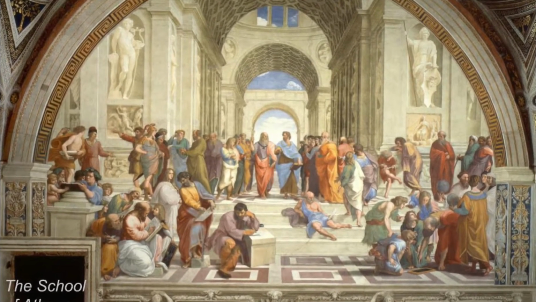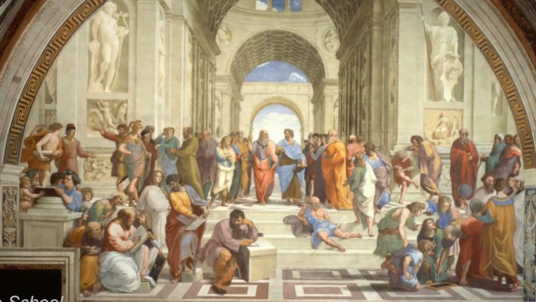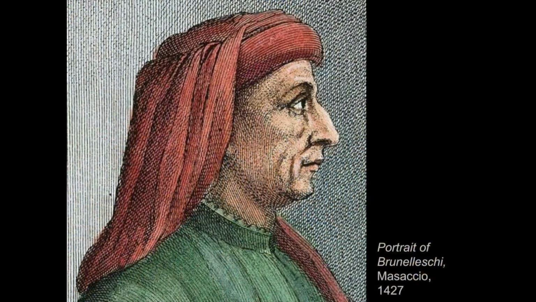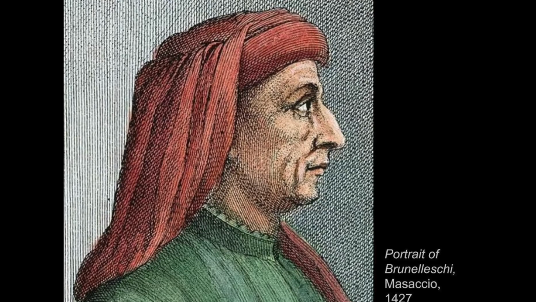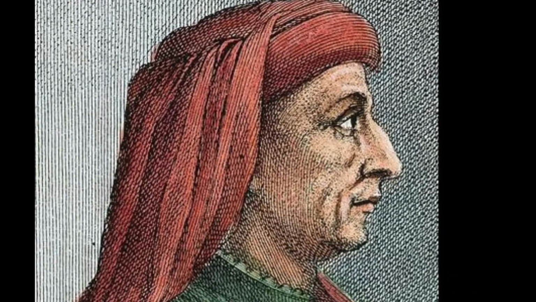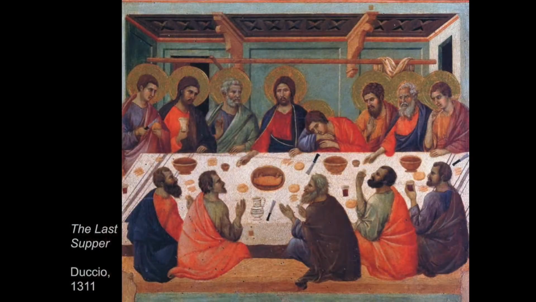While the idea had been around for a long time, an artist named Brunelleschi is credited with being the first person to describe the system of perspective. Before Brunelleschi, medieval artists didn't use perspective. This painting does look somewhat realistic, but there just seems to be something off.